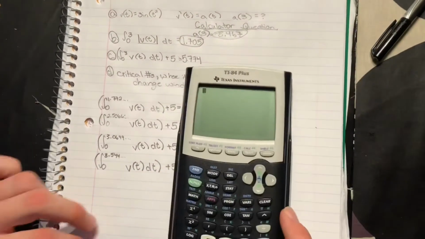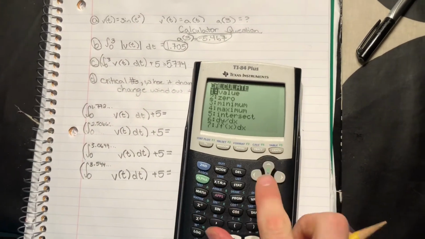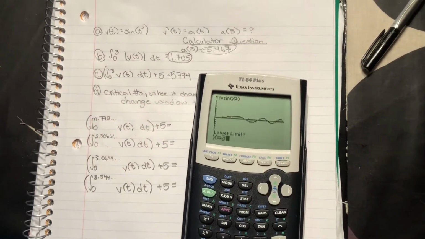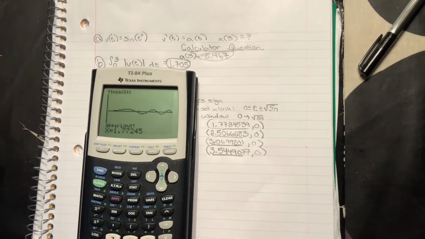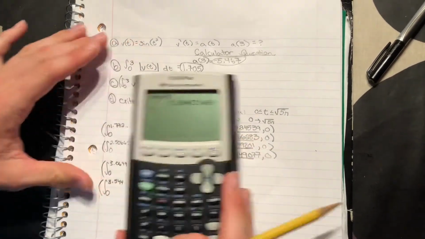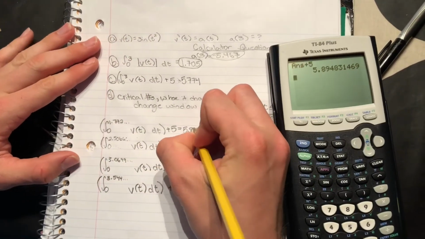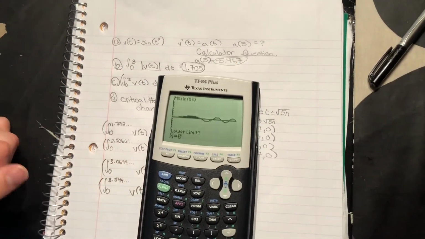With this, we also need to account for the endpoints of our interval. So we also need to calculate the position at the time 0 and the time √(5π).